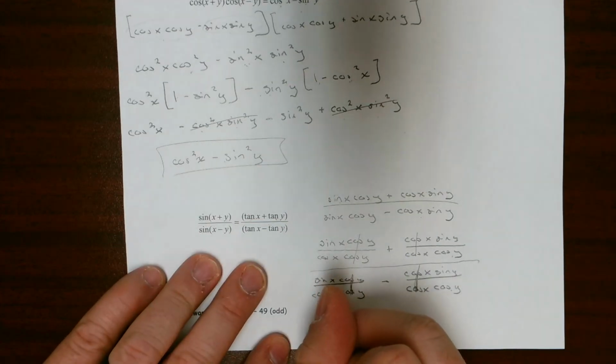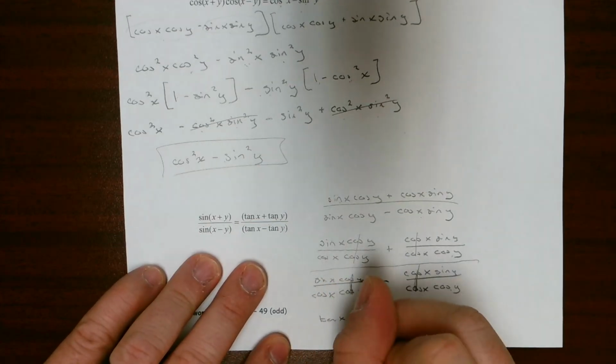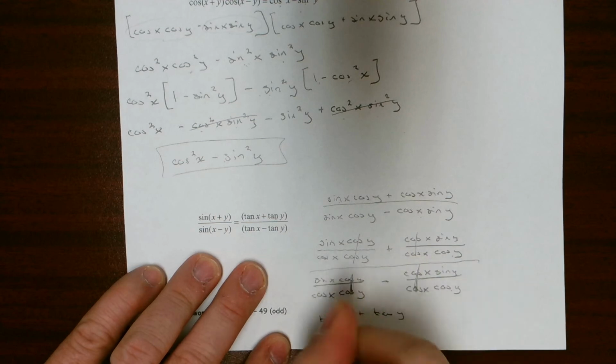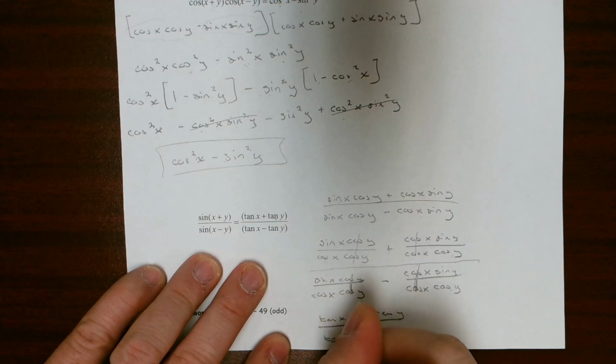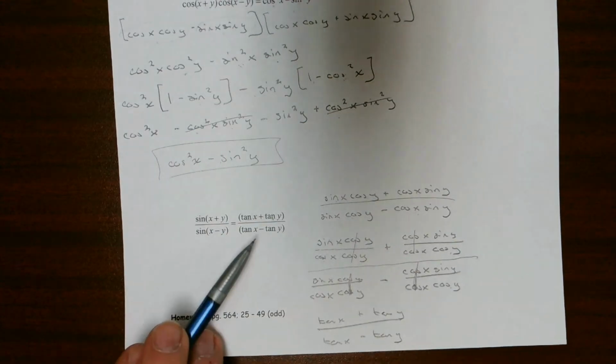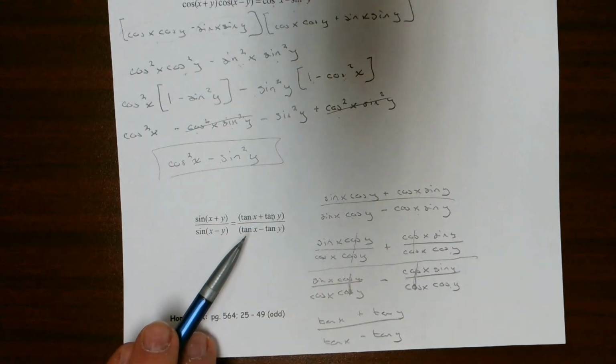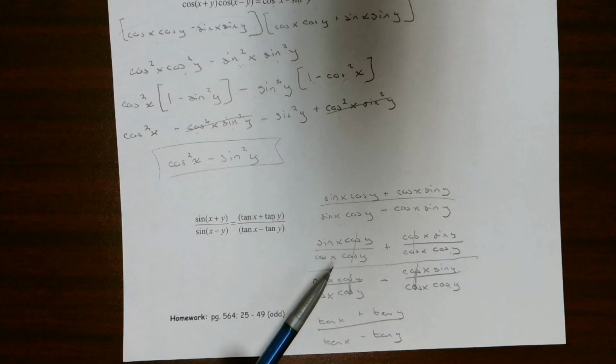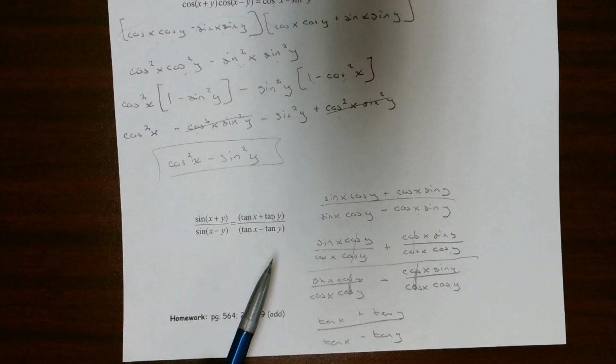So we can see that we end up with tan x plus tan y over tan x minus tan y, which is exactly what we were trying to verify. Simply dividing every single term by the same thing is no different than multiplying the top and bottom by the same thing. It is definitely an algebraically legal move and one that we now know how to employ.